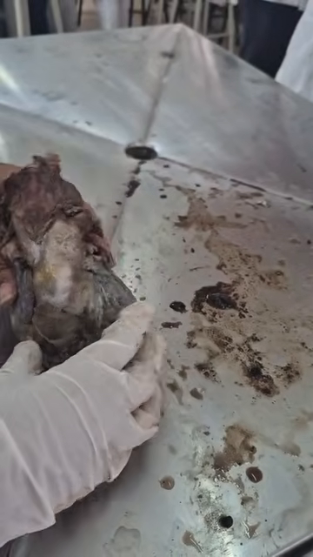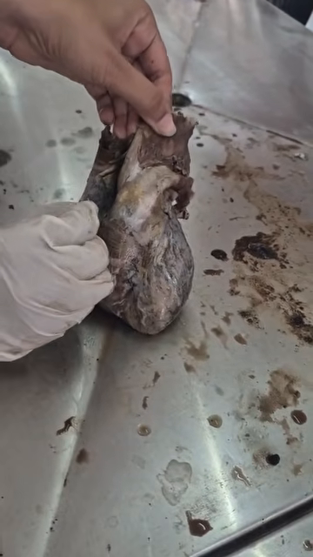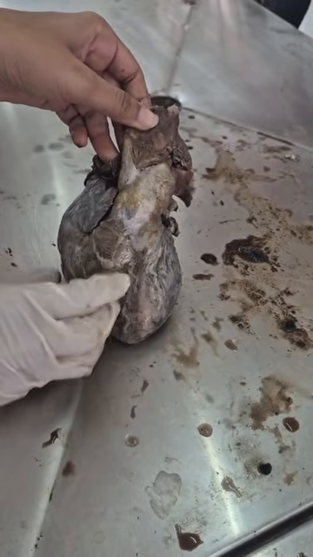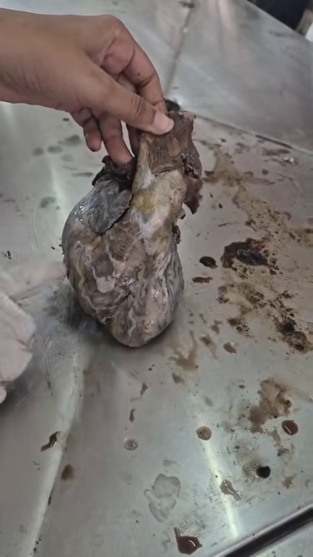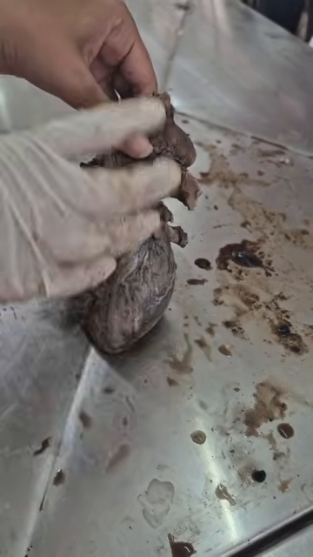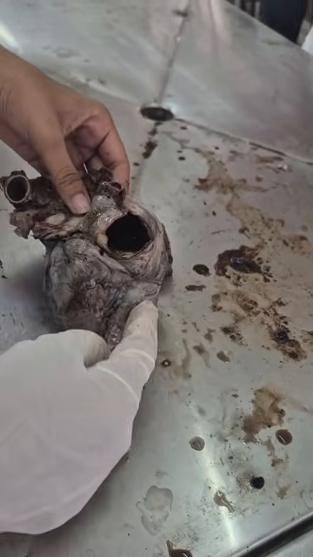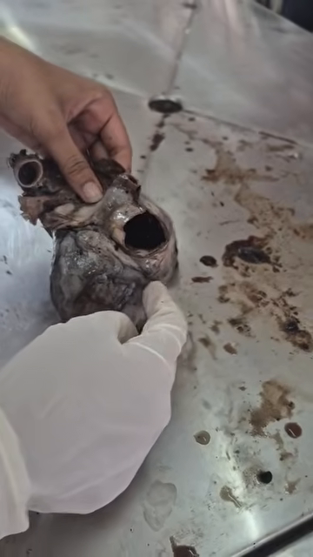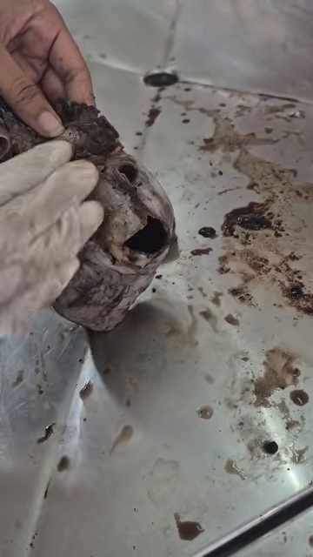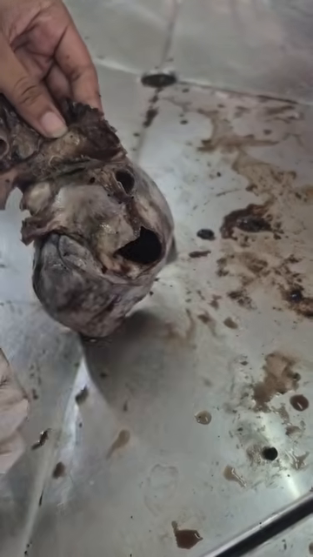Coming to the compartments, this is the right auricle, this is the left auricle, this is the right ventricle, this is the right atrium, this is the left ventricle. This is the anterior surface. Now on the posterior one, on the inferior surface, this is the right ventricle, and this major portion is the left ventricle. On the posterior surface, the major component is left atrium, and a small part of the right atrium is also seen.